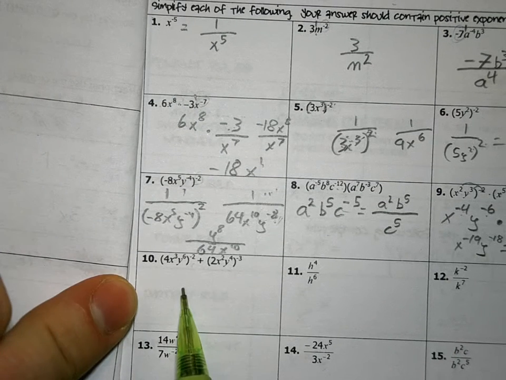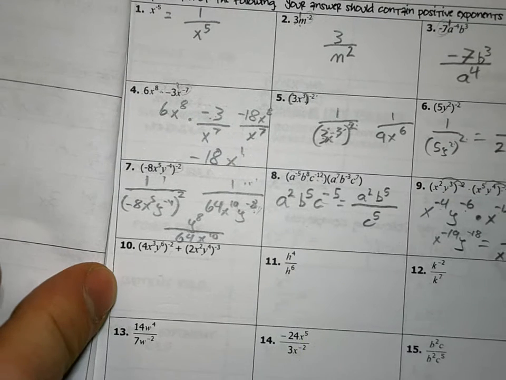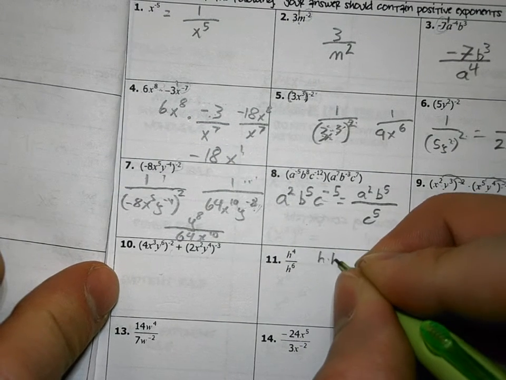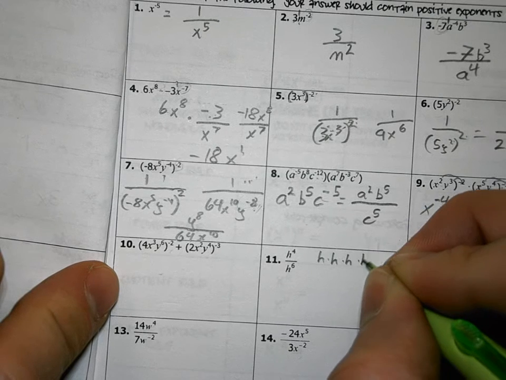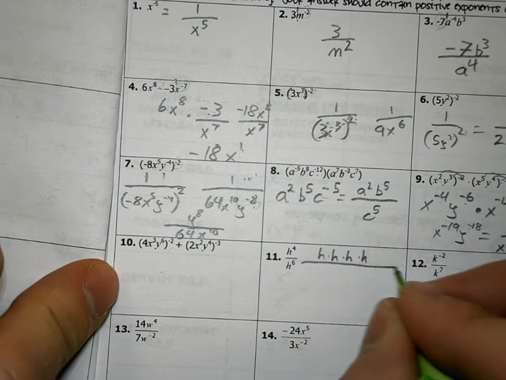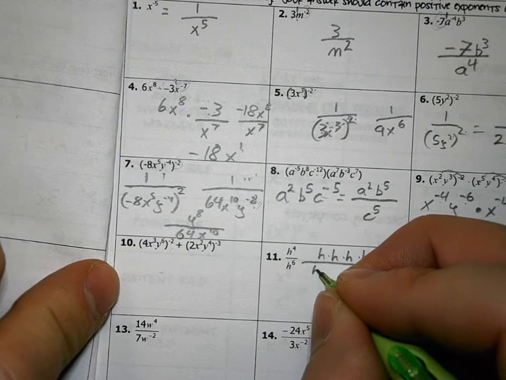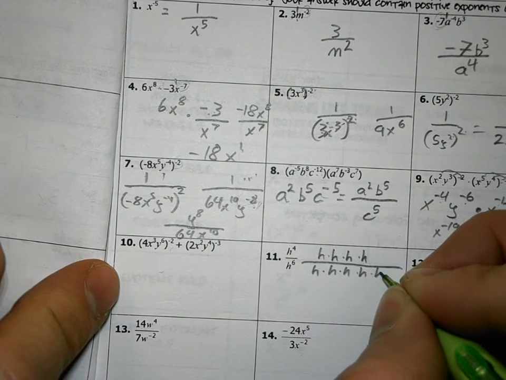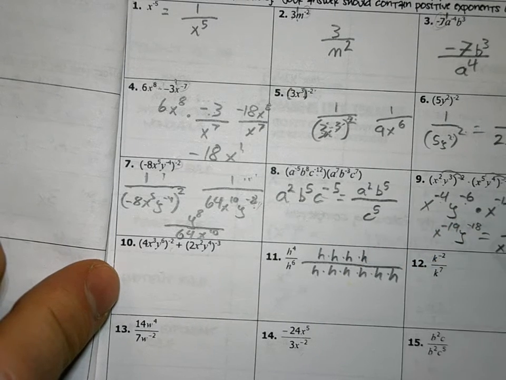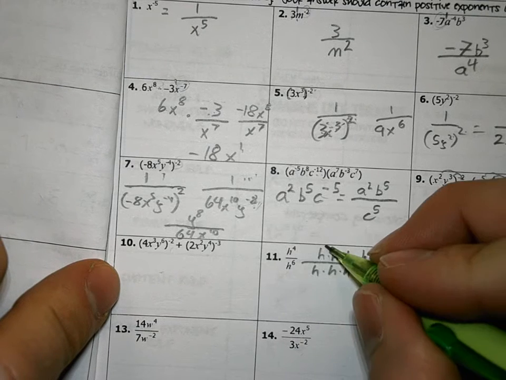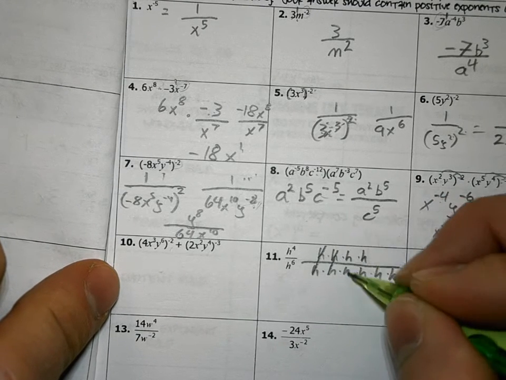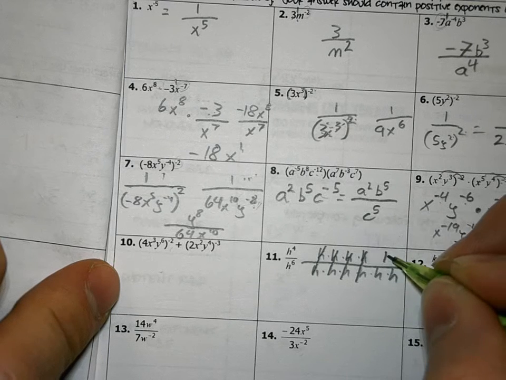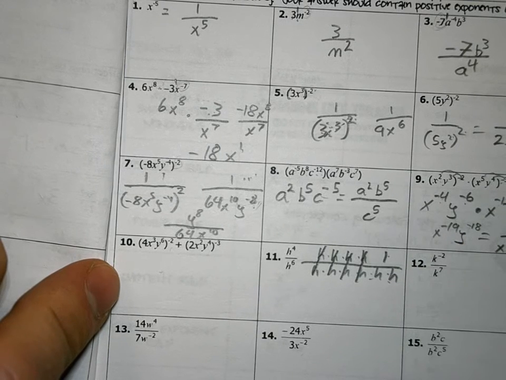Okay, hold off on number 10. Let's do number 11. This is a good example. This is h times h times h times h all over h times h times h times h times h times h. Okay, h over h cancels itself out. So I am left with 1 on top and h squared on bottom.